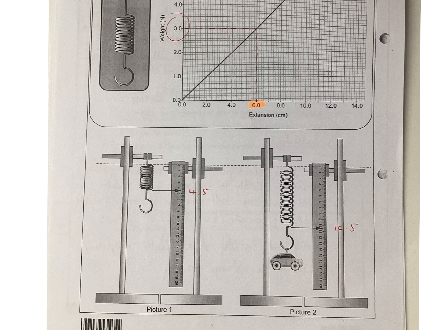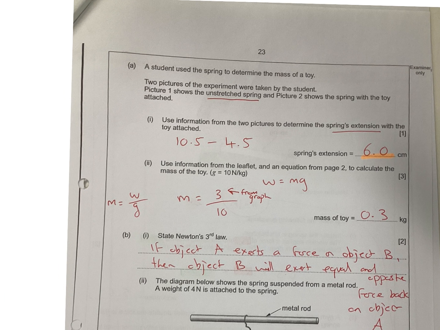Let's have a look what the question is going to ask us. Use the information from the 2 pictures to determine the extension. That's going to be the difference between unstretched and stretched, so that's going to be 6 centimeters. Then we're told that g is 10 newtons per kilogram. And we've got the weight, which is the force, and we've got gravity to work out our mass. So the weight I've got from the graph.